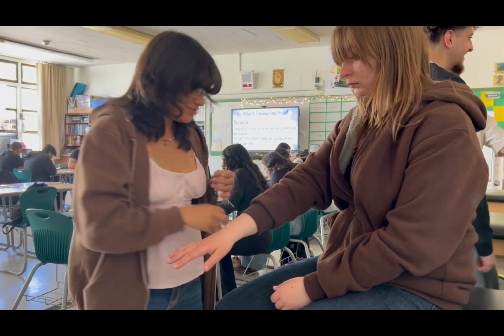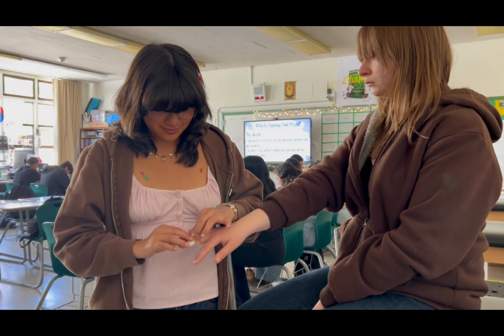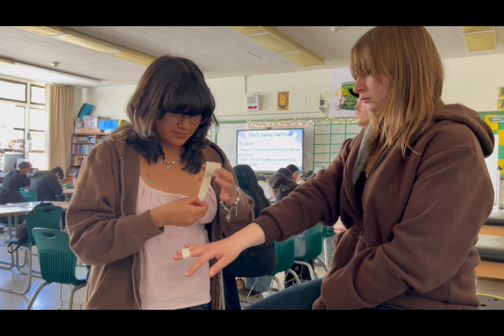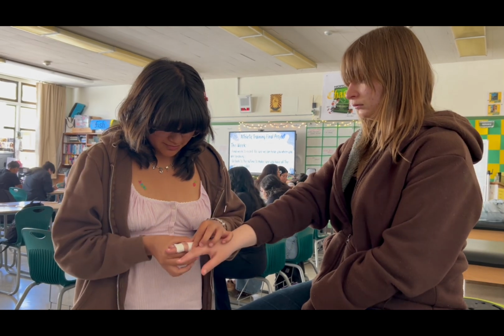For finger buddy taping, you want to cut the tape in half and roll around the patient's fingers on the upper part and the lower part.